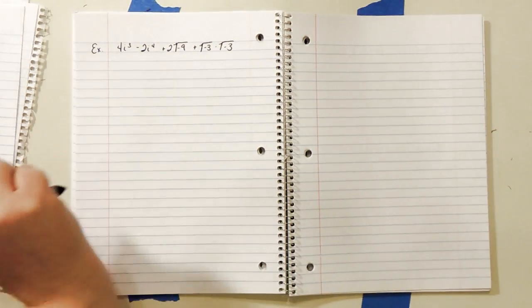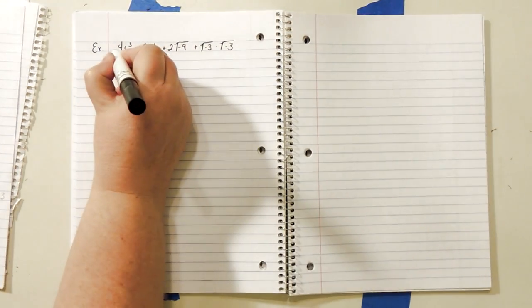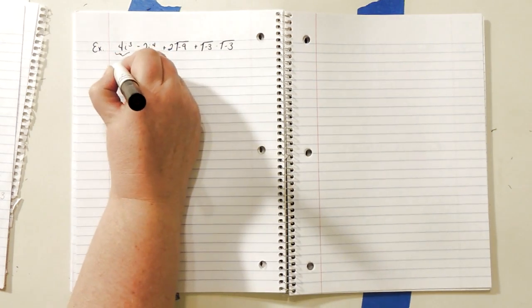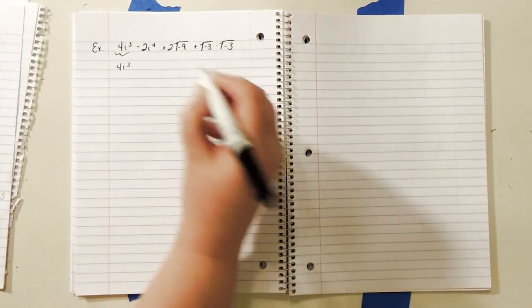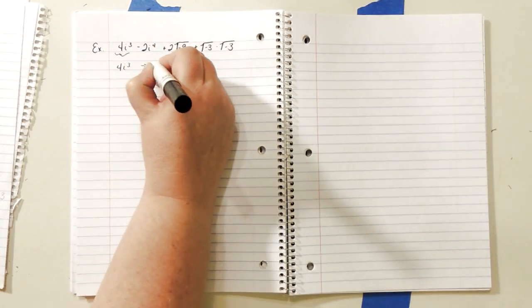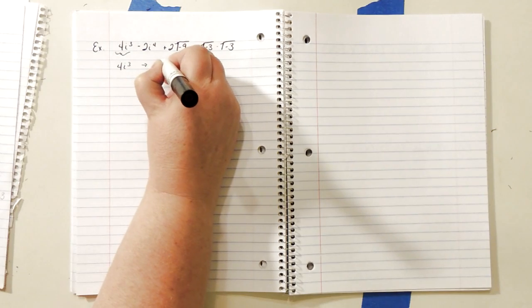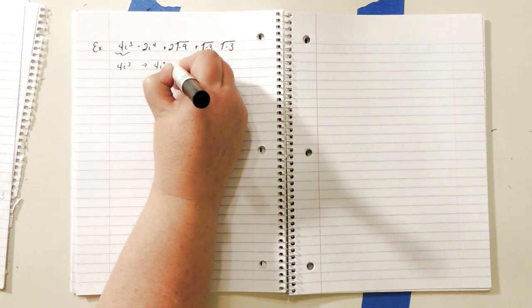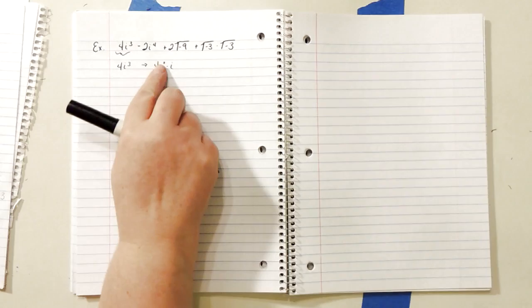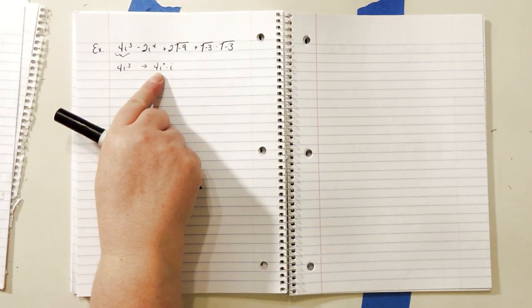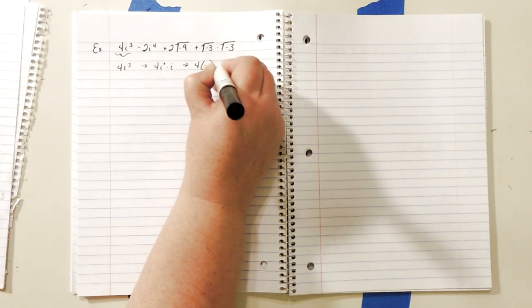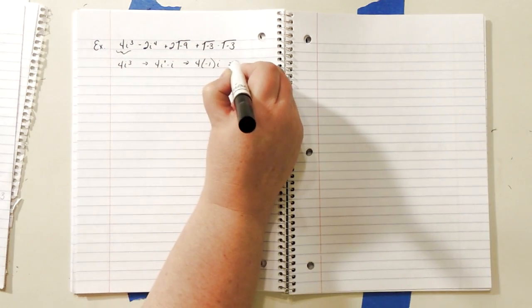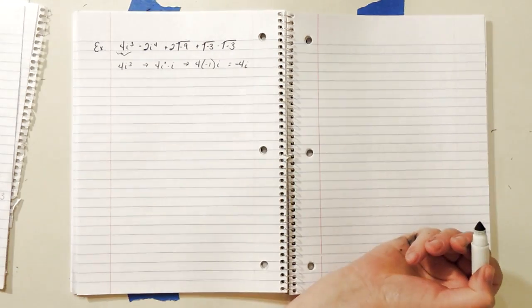Here's a pretty one. Let's take this in parts. First we're going to look at this first term. 4i cubed is the same as 4 times i squared times i, right? And we know that i squared is minus 1. So this is the same as 4 times negative 1 times i, which equals negative 4i.